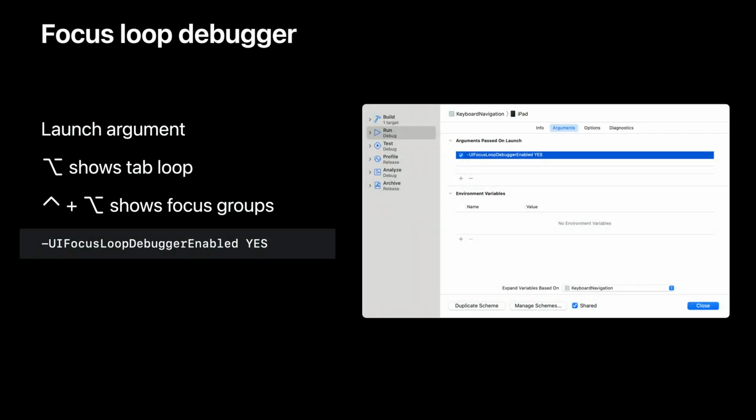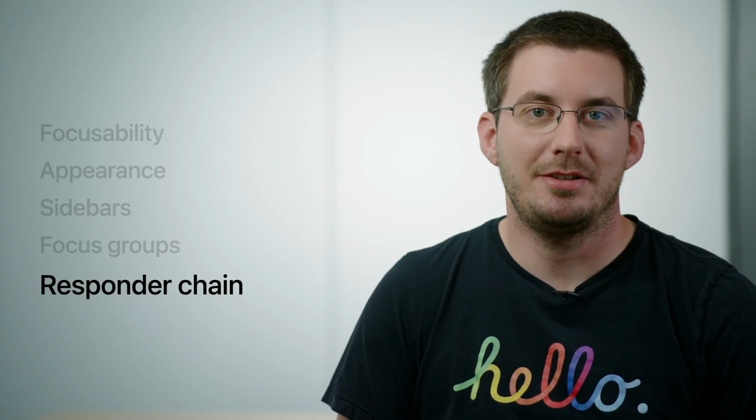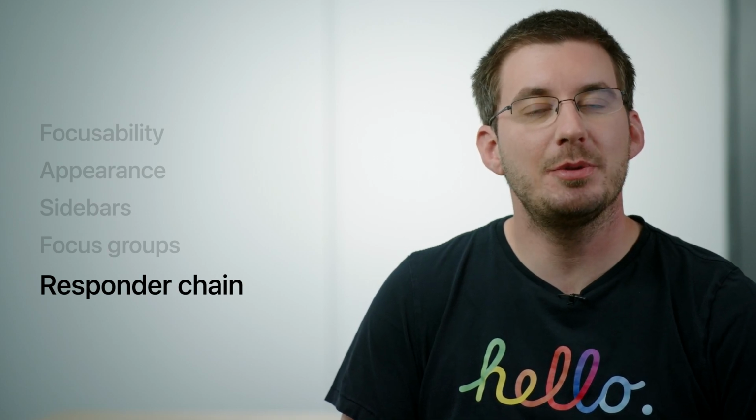To enable it, go to your scheme settings in Xcode, select Run and then Arguments. Then, add the launch argument UI Focus Loop Debugger enabled yes, and don't forget to put the dash in front of it. Now, whenever you run your app from Xcode, this debug overlay is available right in your app. This covers the basics of focus on iPadOS and Mac Catalyst. There's one more topic to cover for keyboard navigation, and that's the responder chain.